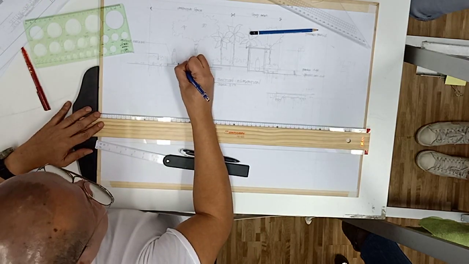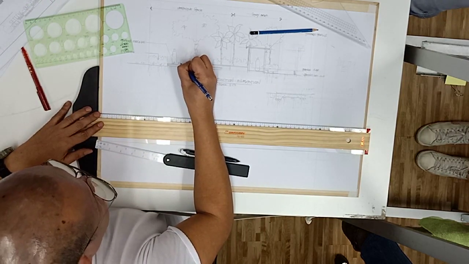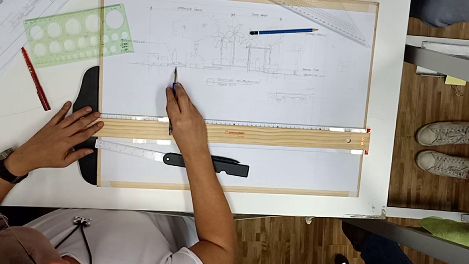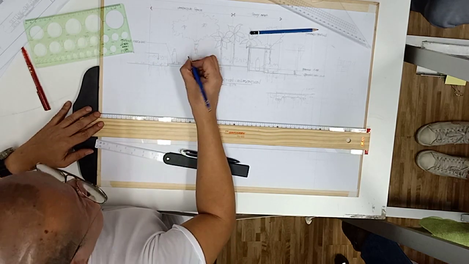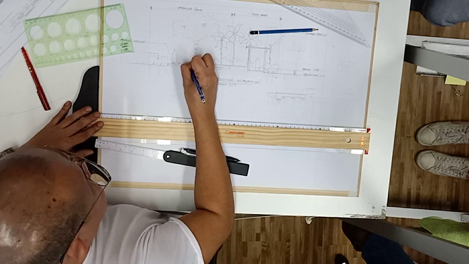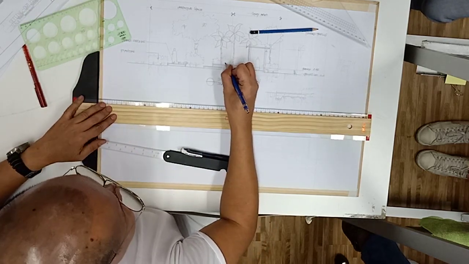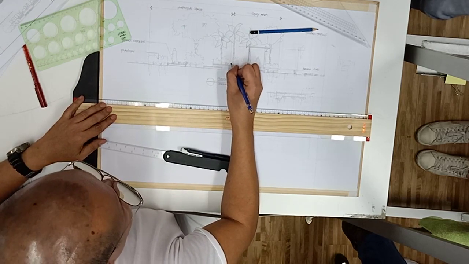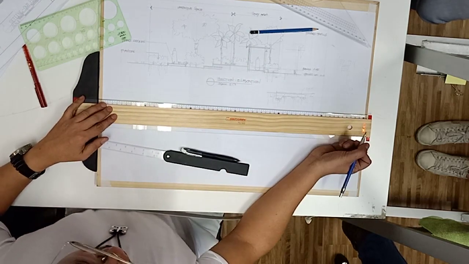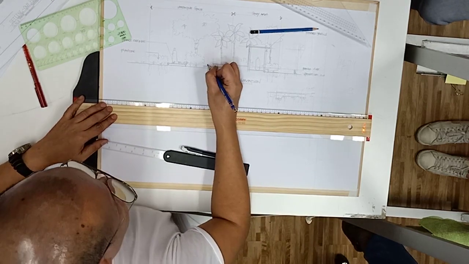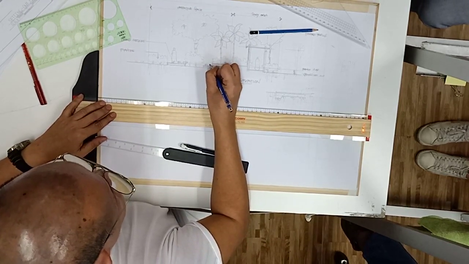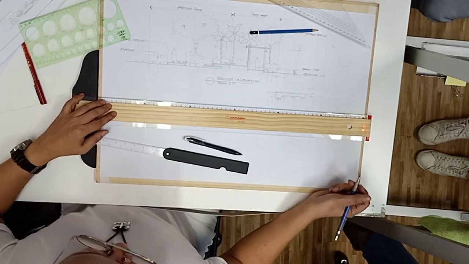Elevation 0.3. Then after that, here, elevation 0.45. Then this one, elevation 0.3.